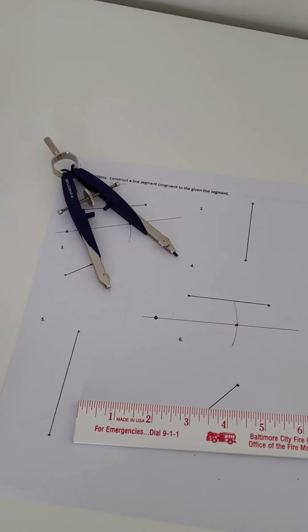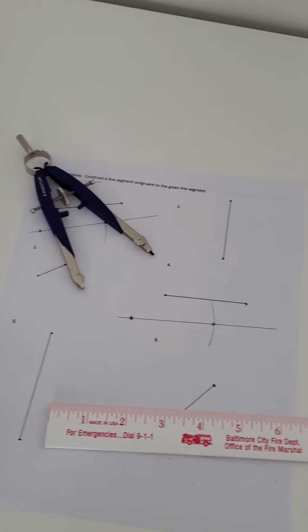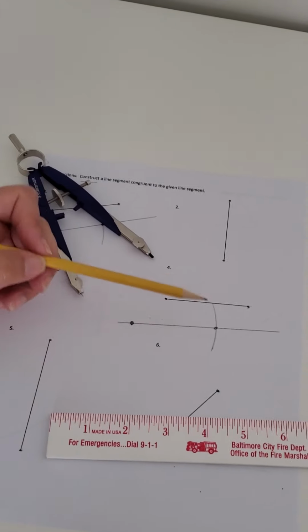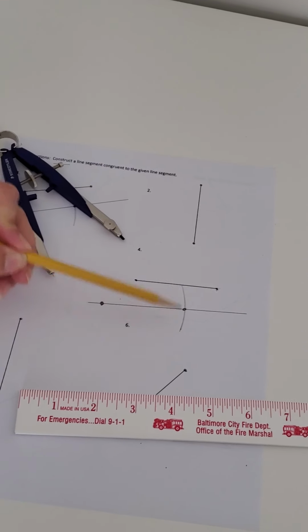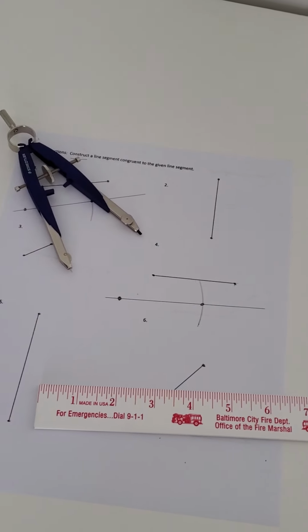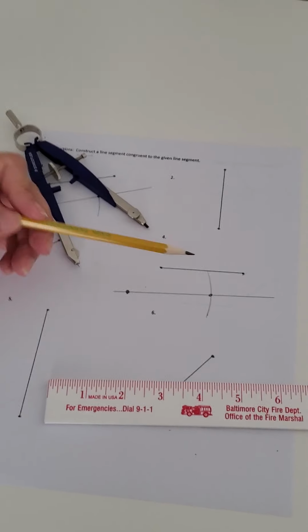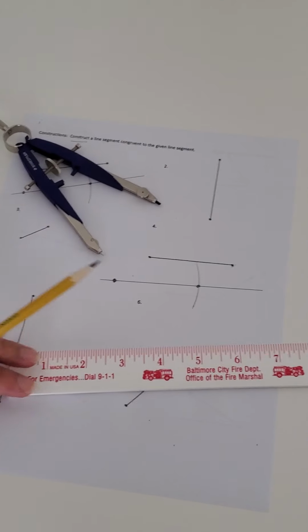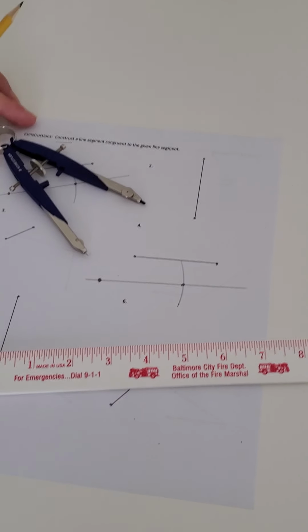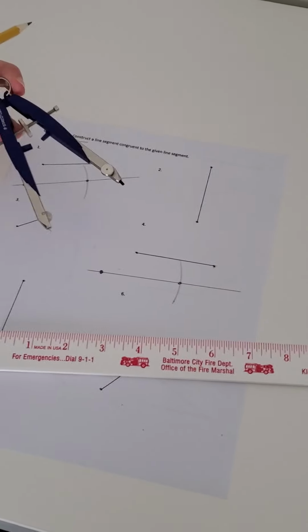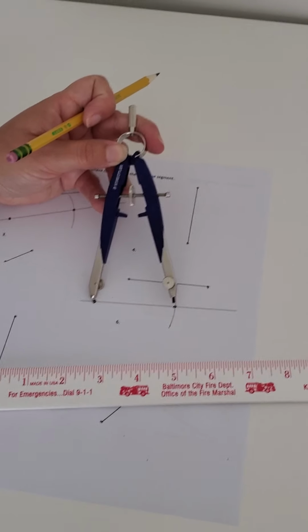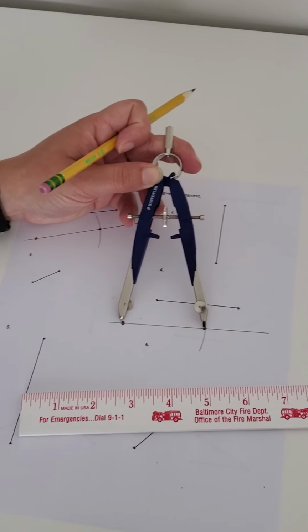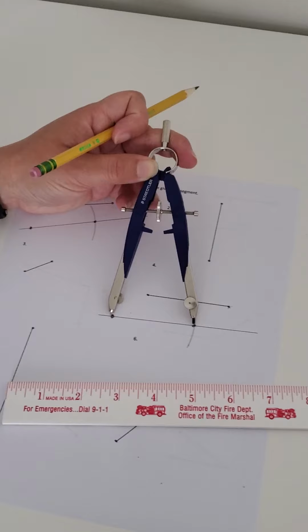And when you're doing constructions, unless somebody tells you to erase them, you want to leave your construction marks there so that your instructor, or if you're doing this to show kids, they can see that you used a compass and you didn't just use a ruler to measure the lines, because using that compass is going to give you a more exact measurement as long as your compass doesn't move. Sometimes compasses move a little bit.